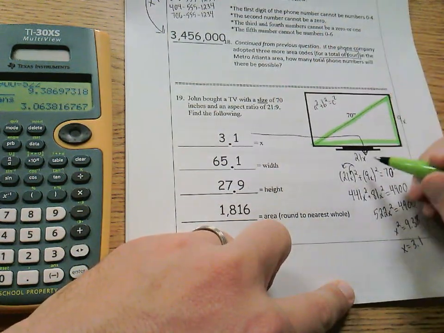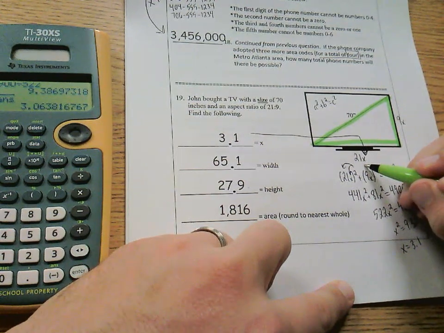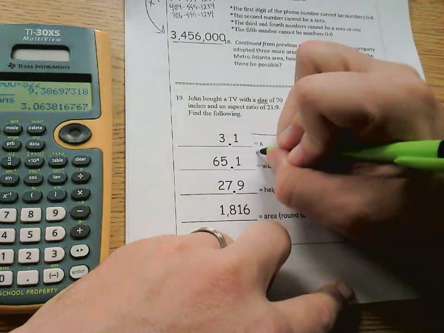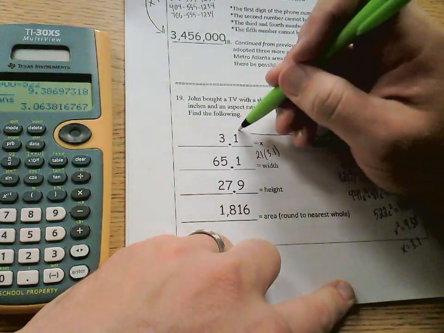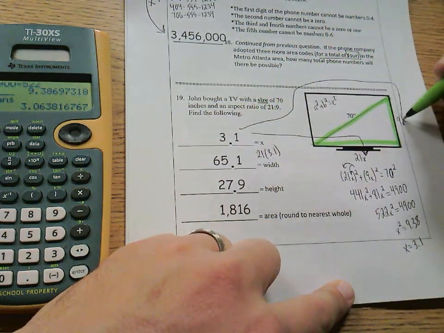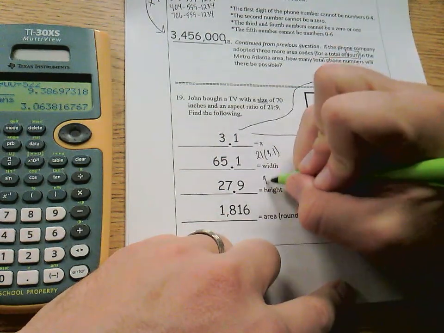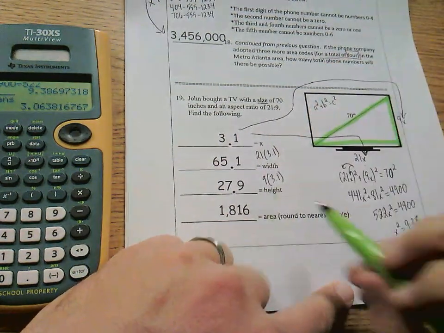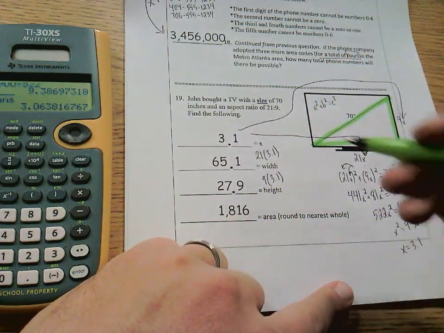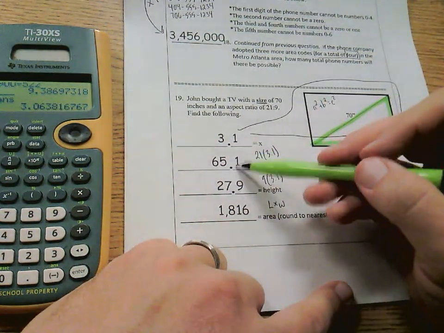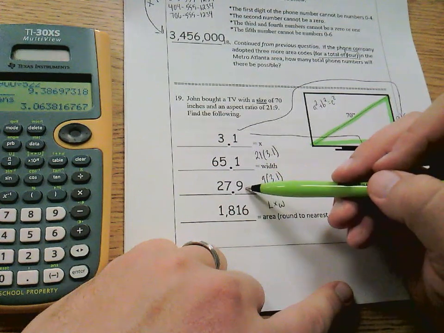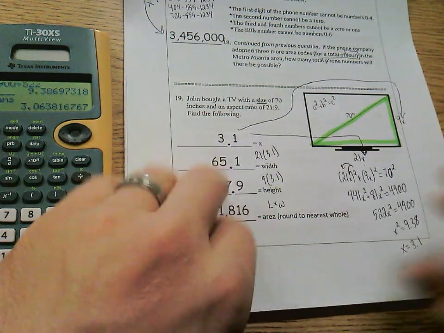that x, 21. So it is 21 times 3.1. That'll give your width. Same thing for your height. Take 3.1, plug it in for x. So that's 9 times 3.1, which gives you 27.9. And then lastly, the area is the length times the width. So 65.1 times 27.9 gives you 1,816.